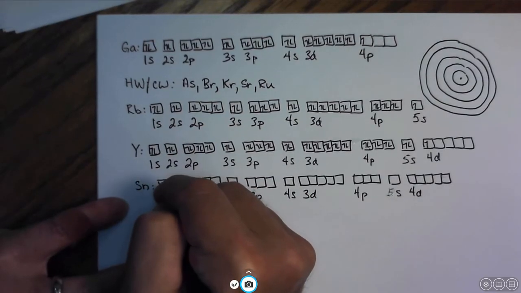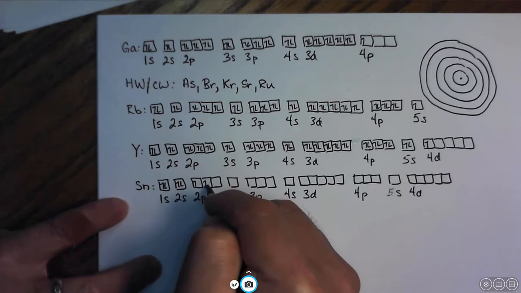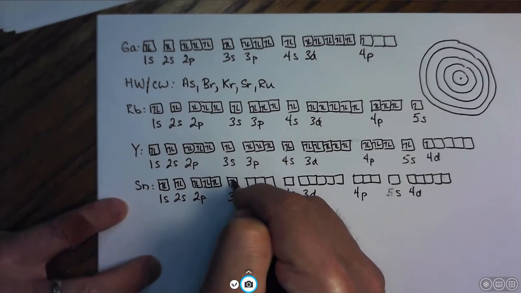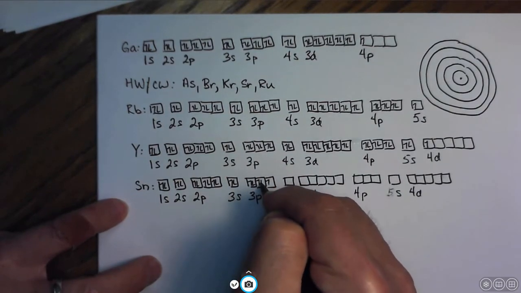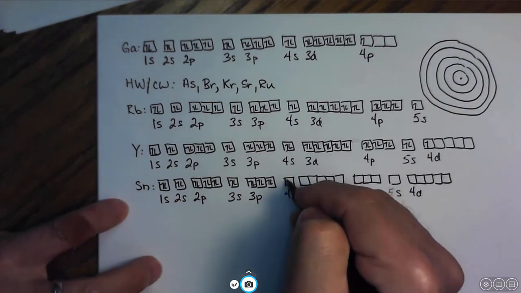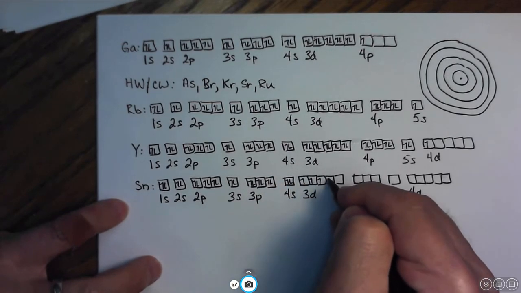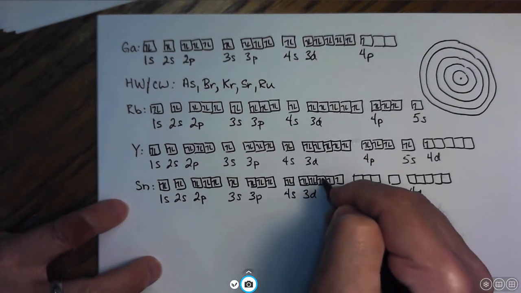So 2 electrons in an S orbital, 6 electrons in a P sublevel, 1 in each orbital, come back and pair them up. 2 electrons in S. Then we got 10 electrons in D, 1 in each orbital, and then come back and pair them up.